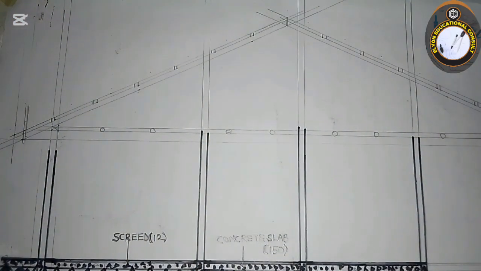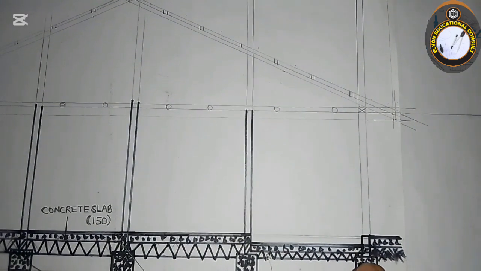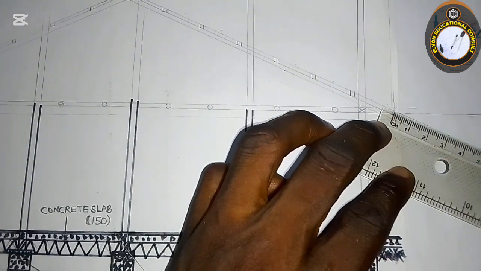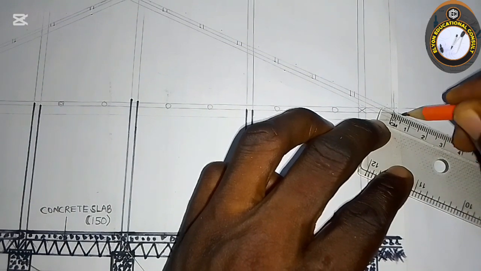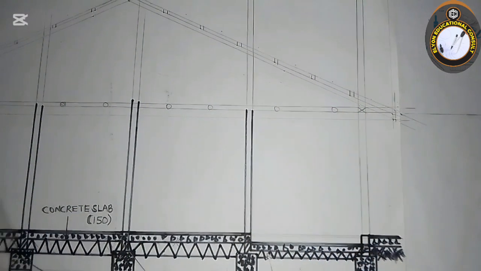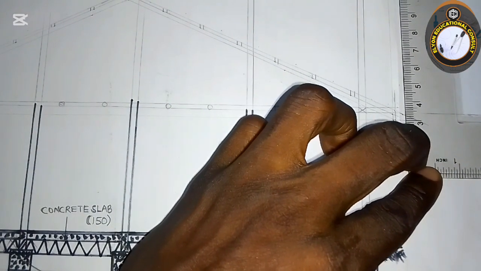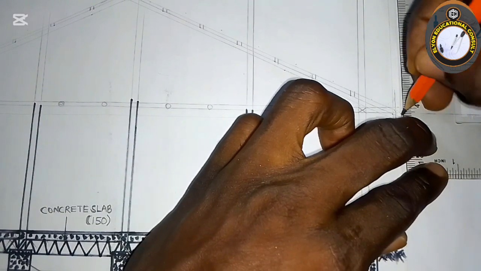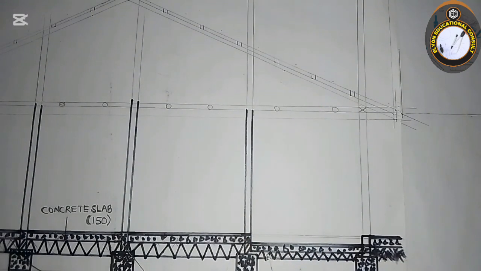So we do the same thing here, 0.5 at this side. So where we have the rafter getting to, so this 0.5. So I'm going to draw this like that as well. So we have that.